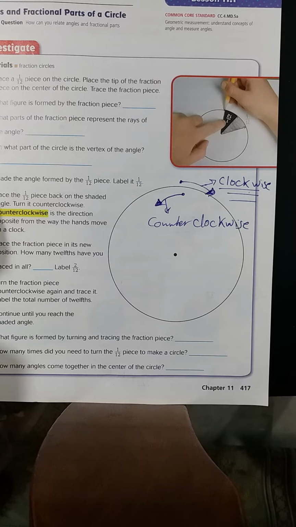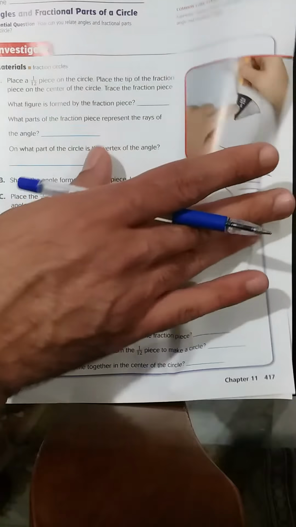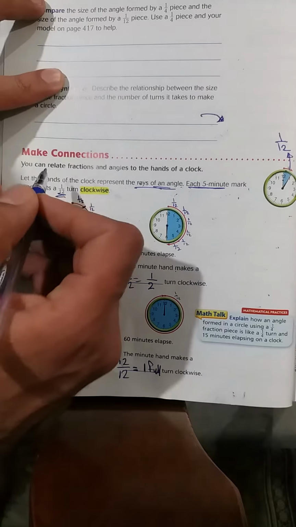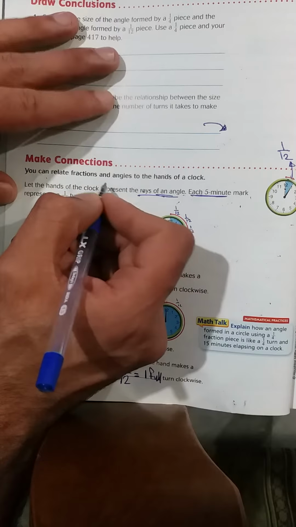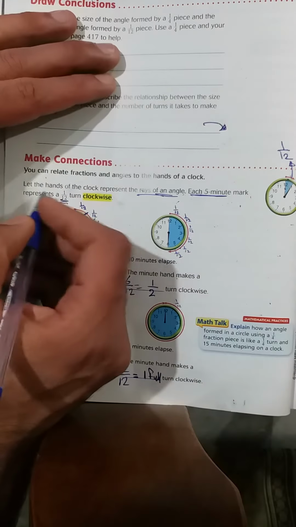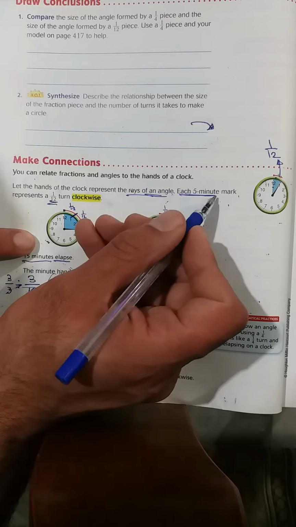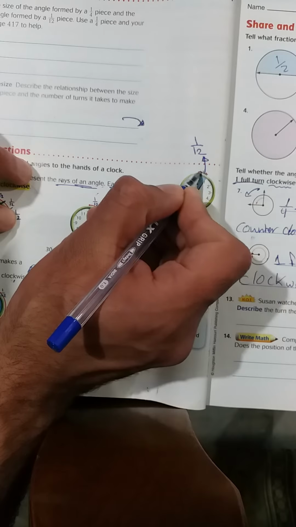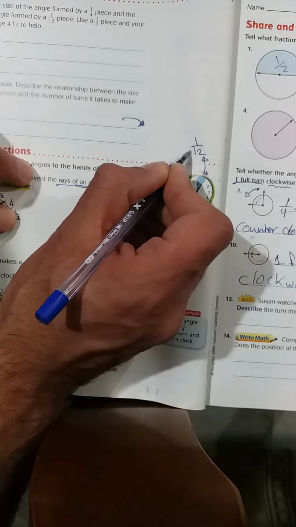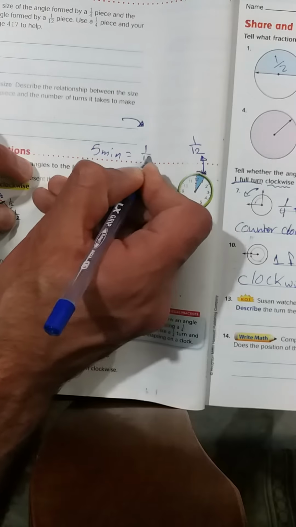Let's take some examples to know how we are going to solve these questions below. If you look here, you make connections. You can relate fractions and angles on the hands of a clock. Let the hands of a clock represent the trace of an angle. Each 5 minutes mark represents 1/12. So if I move 5 minutes, I will represent it as 1/12. So 5 minutes will give me 1/12.